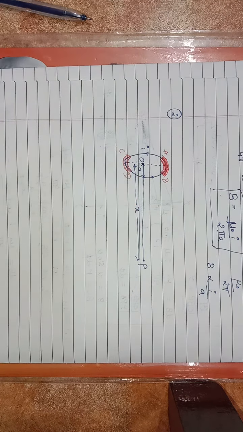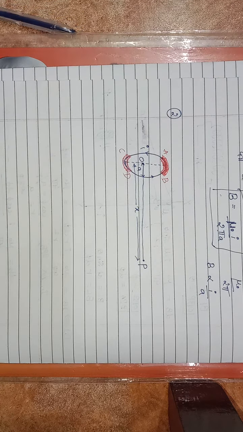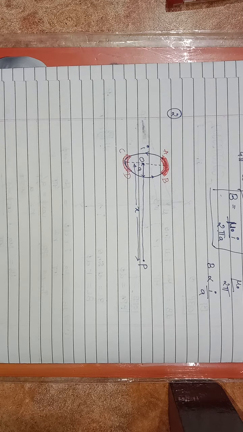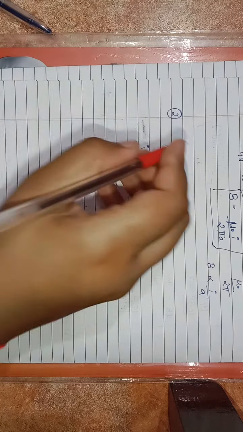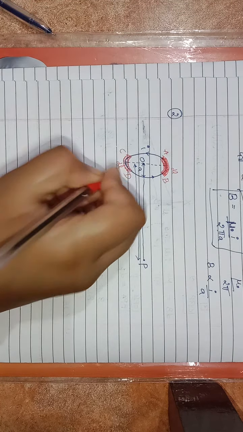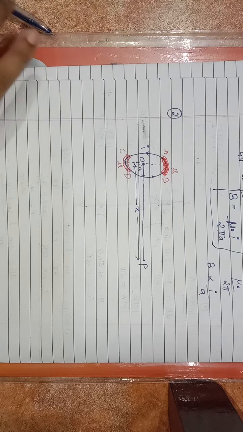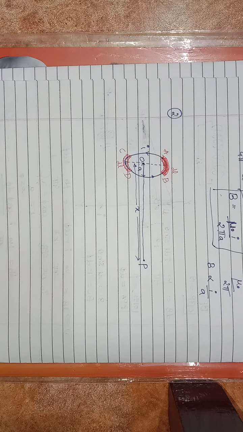CD is also one current element. They are kept at the circumference of the circular coil. Each of them has the length dl. Each of them has the length dl.